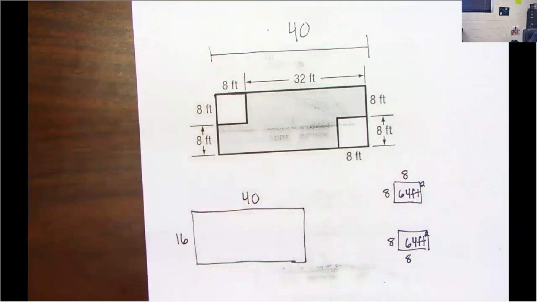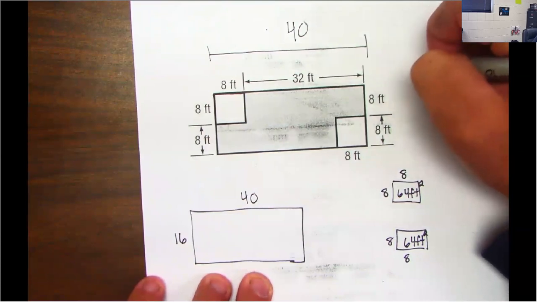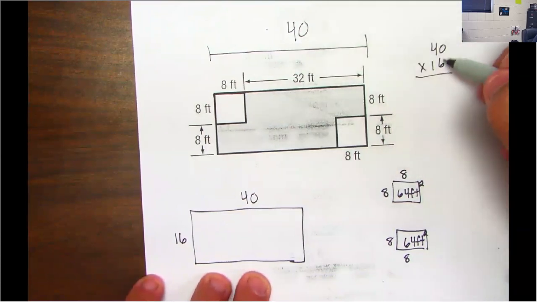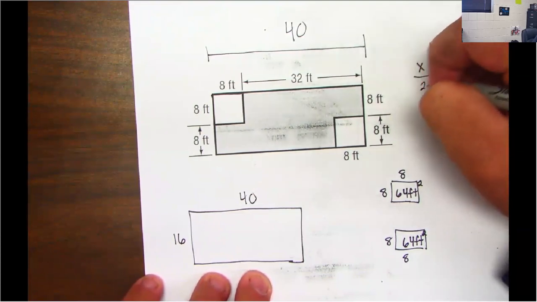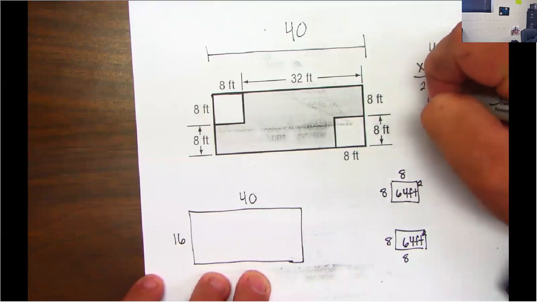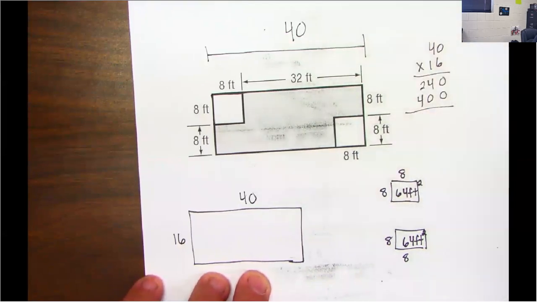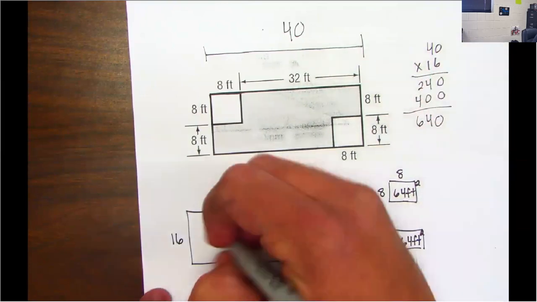So it's 40 by 16. So let's multiply. What is 40 times 16? 6 times 0 is 0. 6 times 4 is 24. Second row, add a 0. 1 times 0 is 0. 1 times 4 is 4. Add straight down. You get 640.